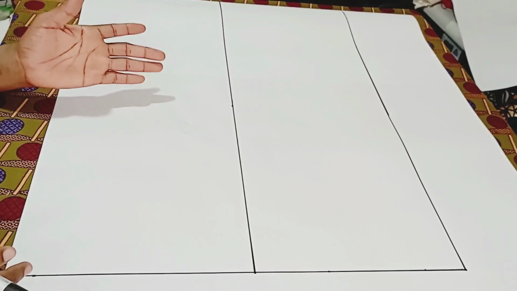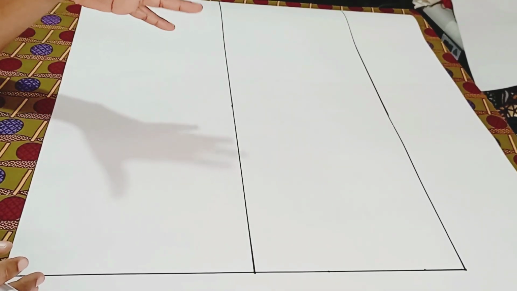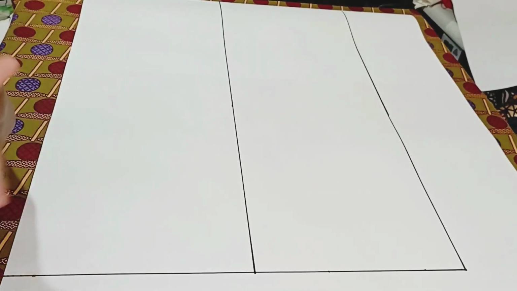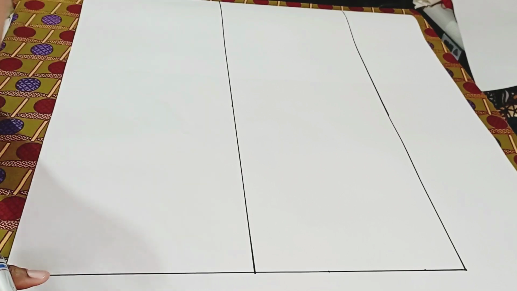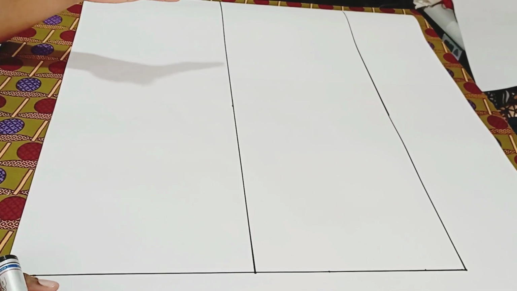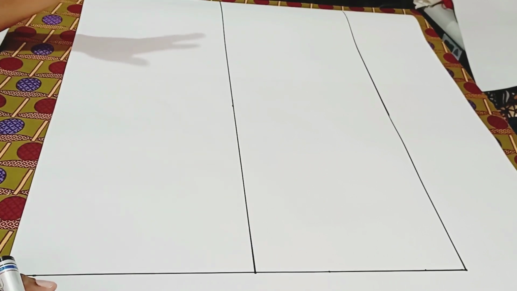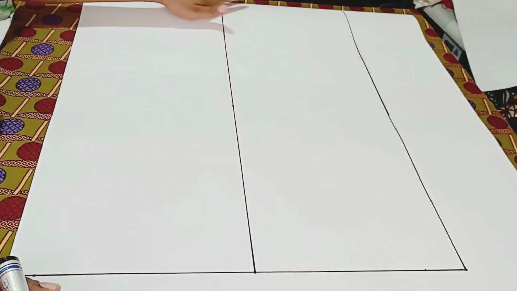So we'll just go straight into drafting. The blouse block, or the basic bodice block full scale, is the combination of your half bodice block and your skirt block. Though the skirt block is not in full, just a part of the skirt block. Now, how did I come about this block?